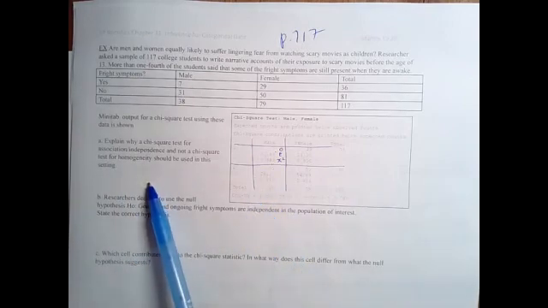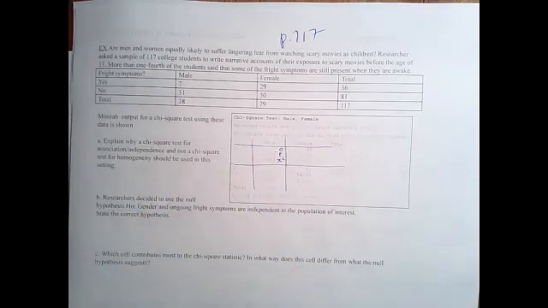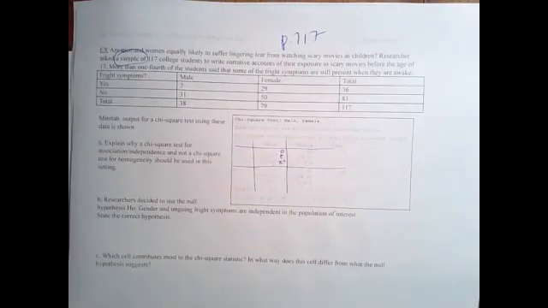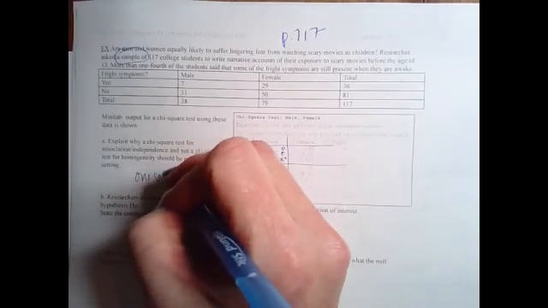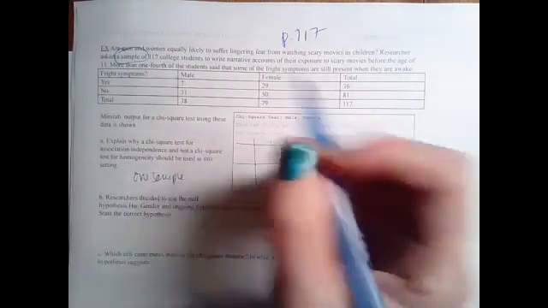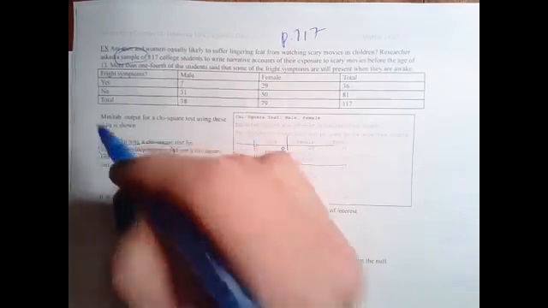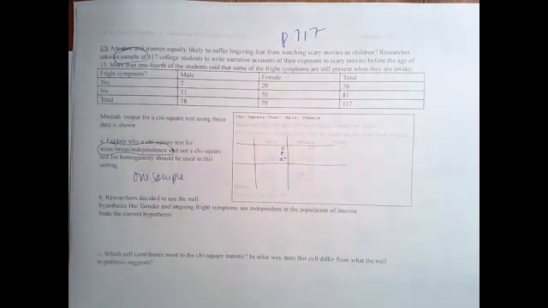Part A asks you why you would use a test of association and not a homogeneity test, and it's all about how the data was gathered. This is asking about a sample of college students. And so with a single sample, this is a test for association and independence. So you could read the rest of that.